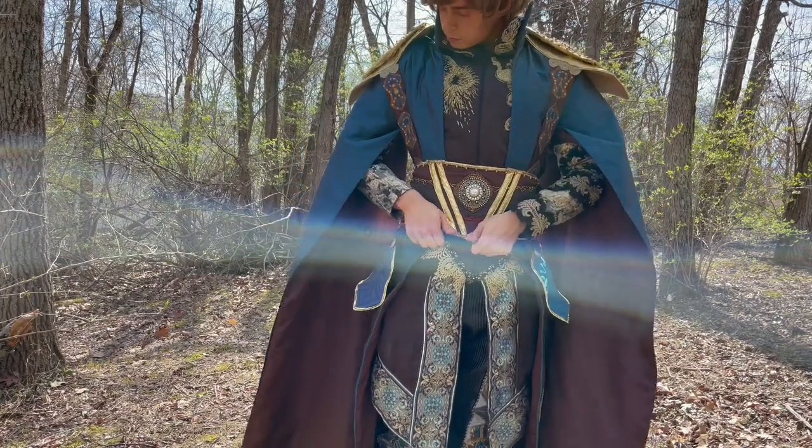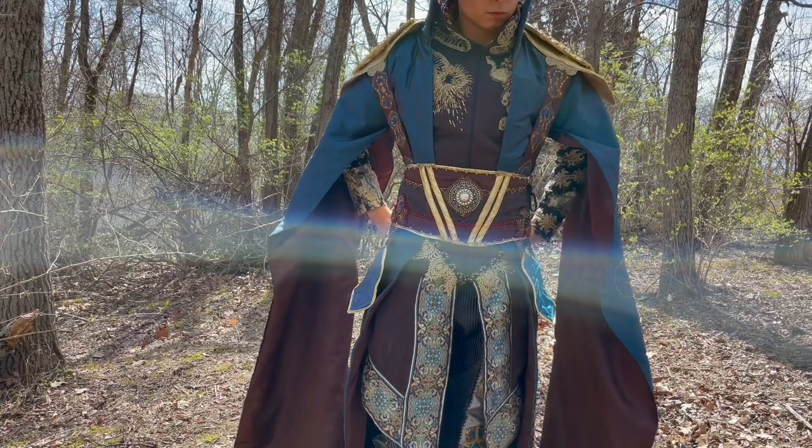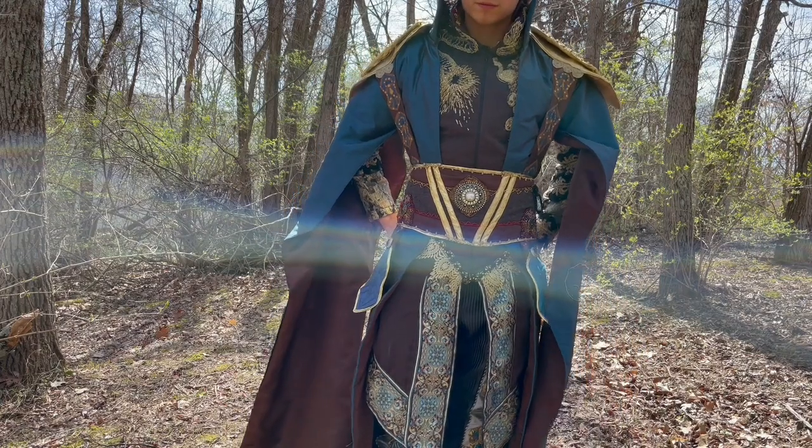Now, a fun fact about the tunic is actually the inside of the collar also has embellishment and embroidery, because I am indeed a little bit of garbage.